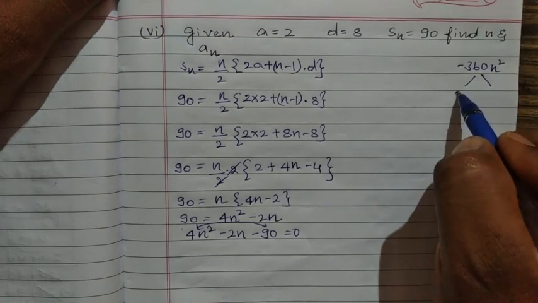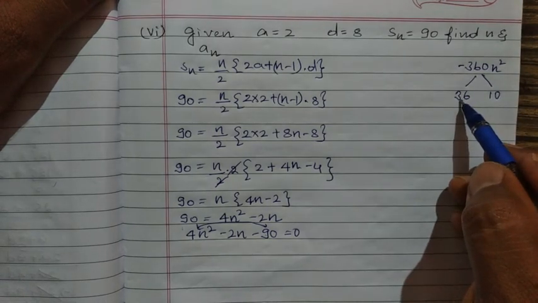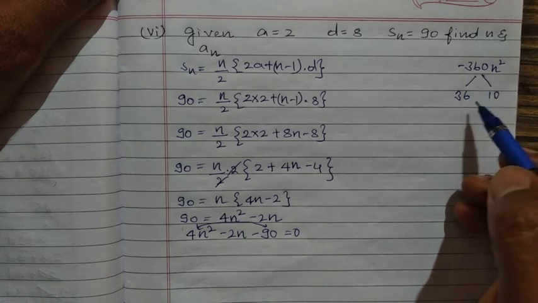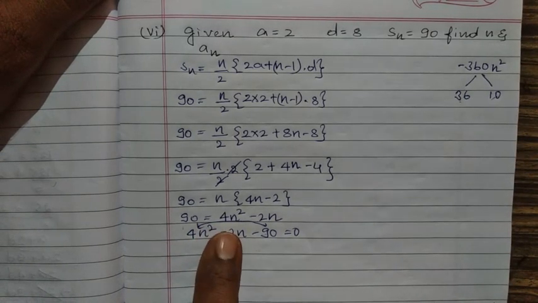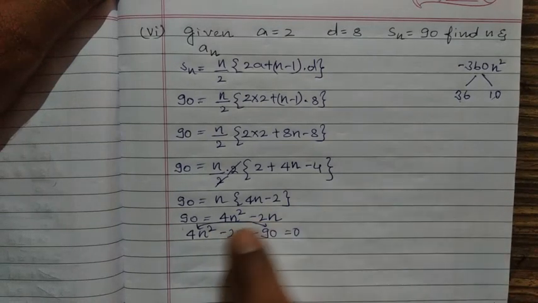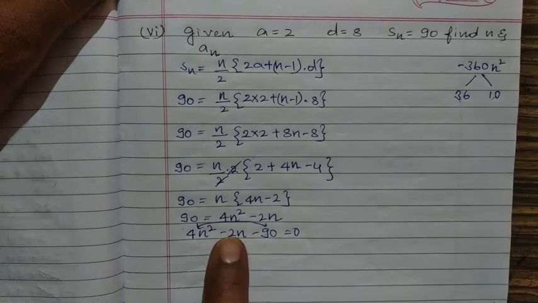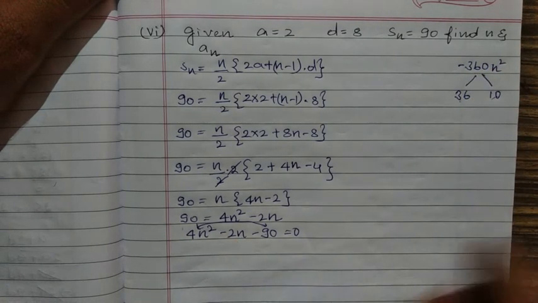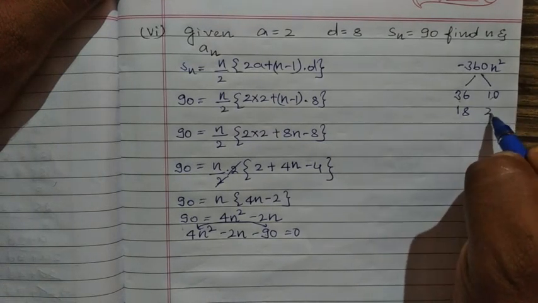I can write it as 36 tens are 360, but 36 plus 10 or 36 minus 10 cannot be 2. Search for such factors where the product should be equal to 360 and the sum or difference should be equal to 2, the middle term. So I can write it as another group, 18 twenties.